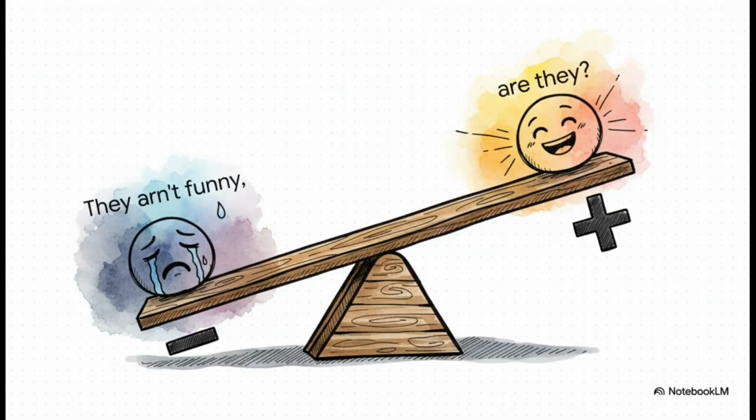And you guessed it, here's the other side of that coin. If your statement is negative, the tag has to flip to positive. So "they aren't funny." That's a negative statement. So the tag becomes the positive, "are they?" Once you see this pattern, you really can't unsee it.